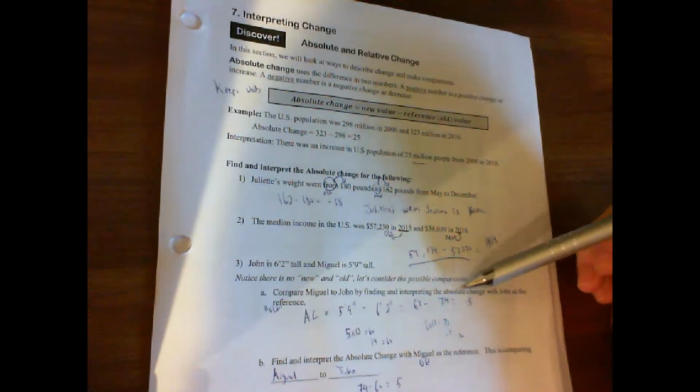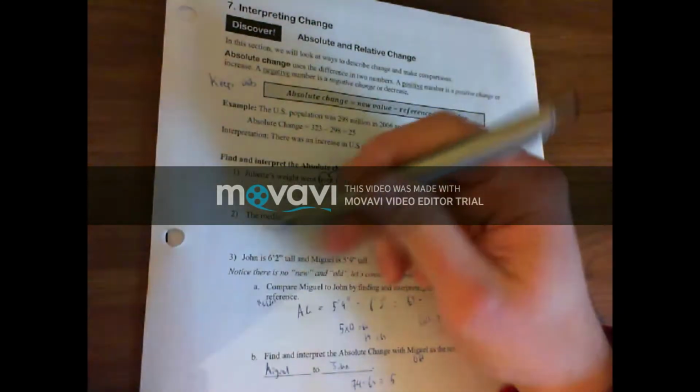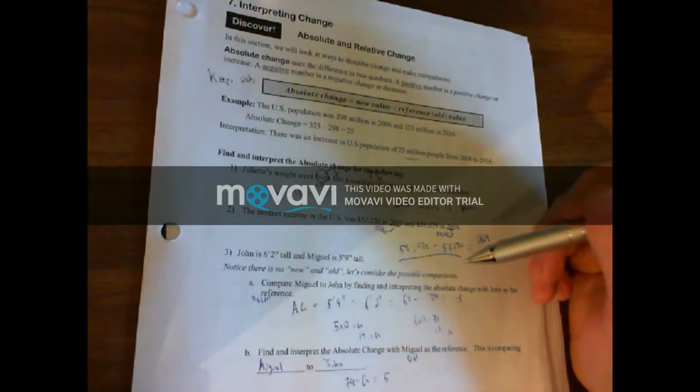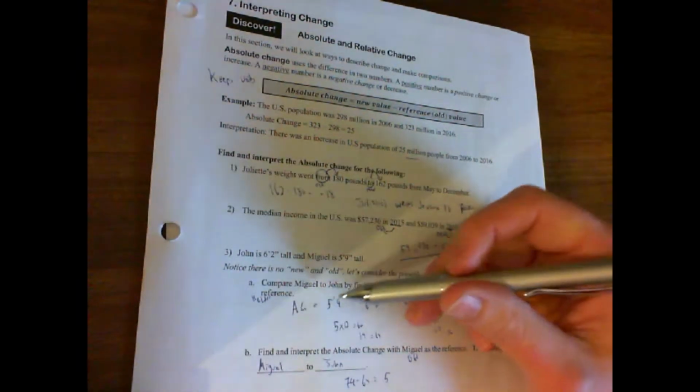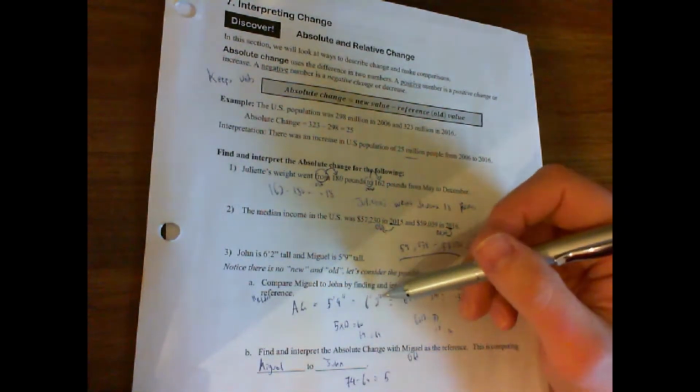So part A here says compare Miguel to John by finding and interpreting the absolute change with John as the reference, which means John's height is the old value. Since it's the old value, Miguel's is the new, so 5 feet 9 inches minus 6 feet 2 inches.